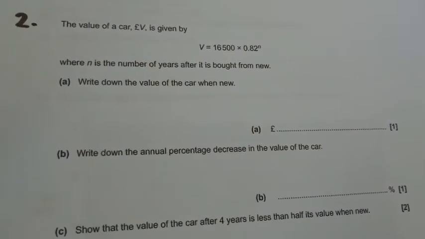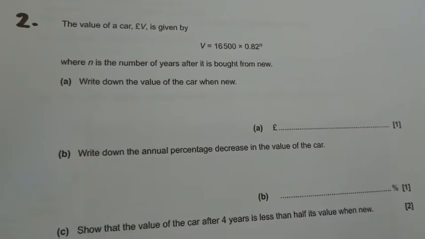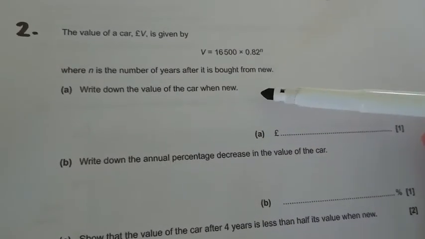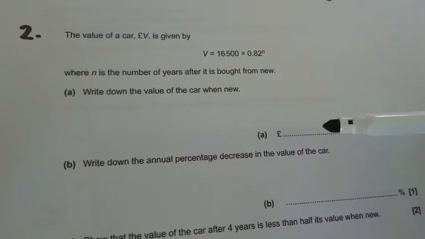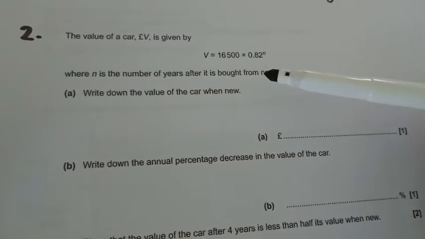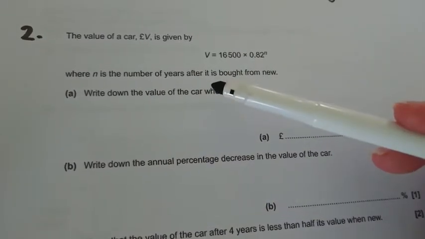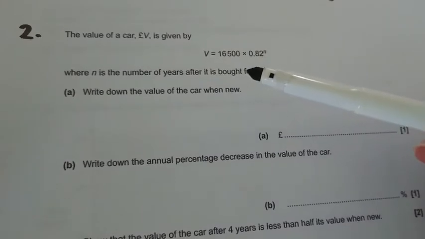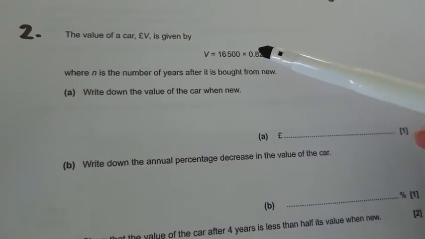The next one then, the value of a car is given by this formula. Write down the value of the car when it's new. So a couple of different ways you could do this. You can substitute the fact if it's new, then if n is the number of years after it's bought, n would be 0. So you could just type that in on your calculator.